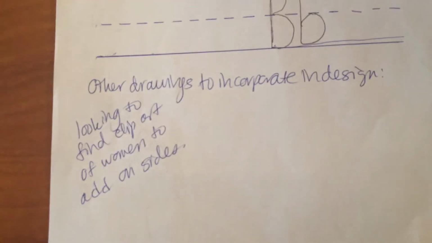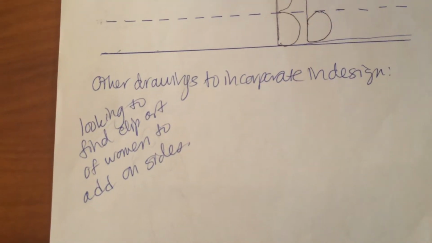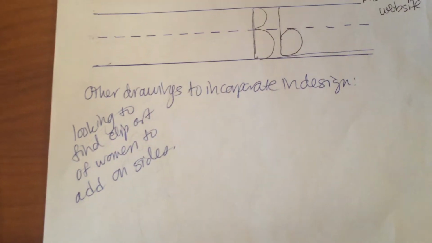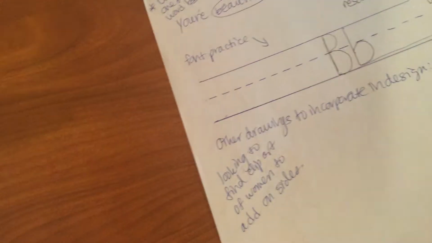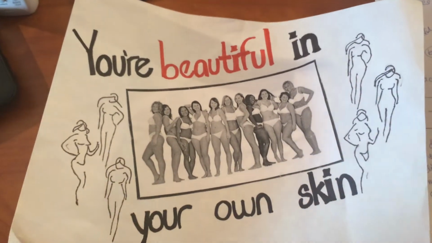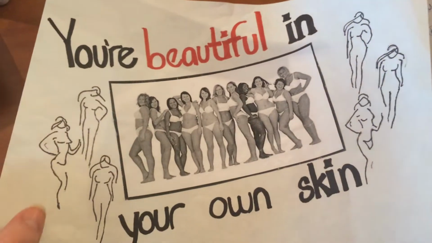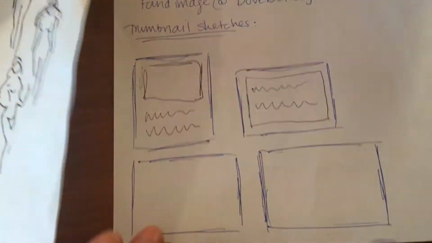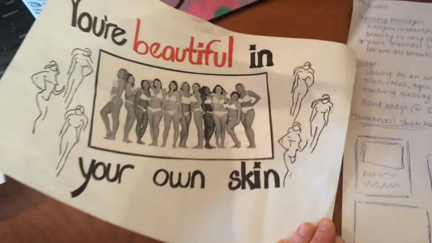Here I just put that I wanted to incorporate some other drawings, and I was going to find clip art of women. Okay? The final piece that a student actually did first semester is this one. You're beautiful in your own skin. There's the image in the center. And when I go to grade this, I would look back on your thumbnails, and I would want to make sure that one of your thumbnails exactly matched this layout.